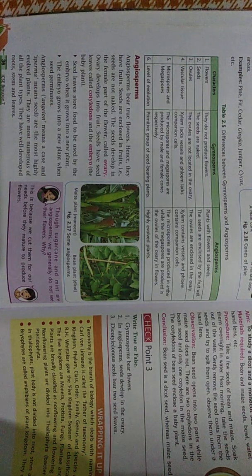Flowers have the ovules present in them. You must have read in class 6 that in the flowers pollination takes place. So after the pollination, as the flower is the reproductive organ, the flower consists of gynoecium and androecium.